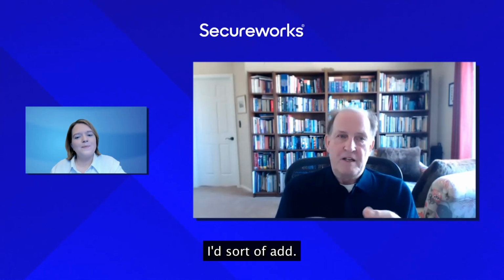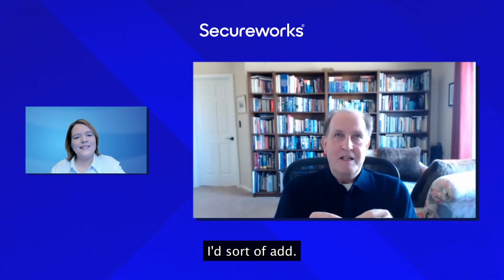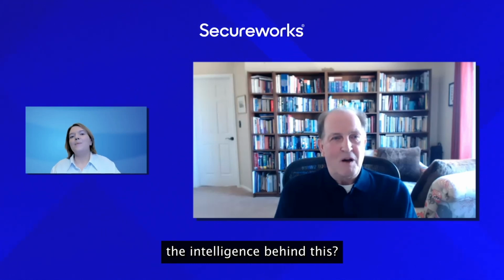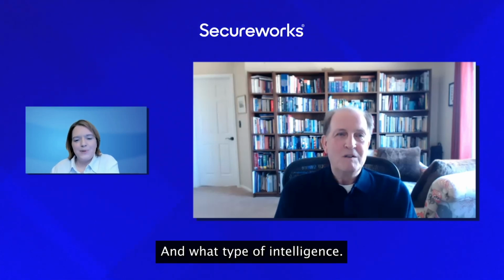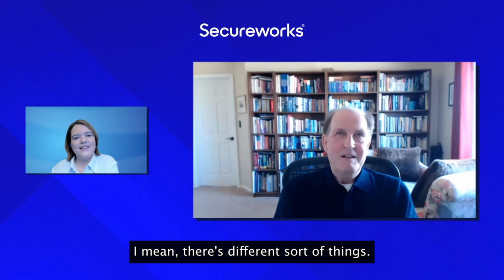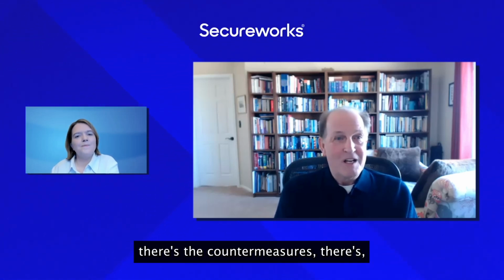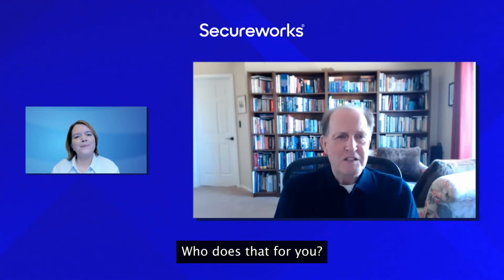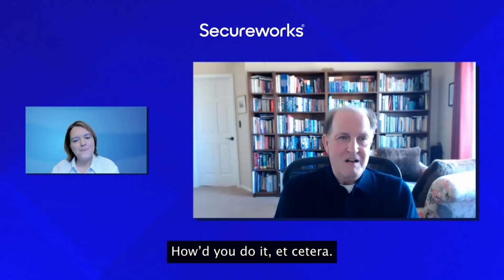And that is another thing I'd sort of add. Very much understanding who is supplying the intelligence behind this and what type of intelligence. I mean, there's different sorts of things. There's the analytics intelligence, there's the countermeasures, there's that side of it. And at what rate do you do that? Who does that for you? How do you do it, etc.